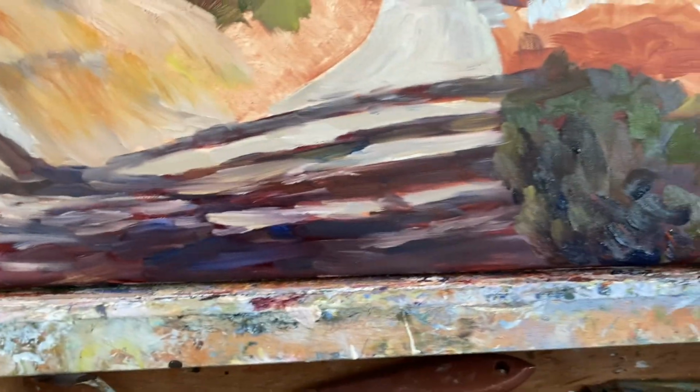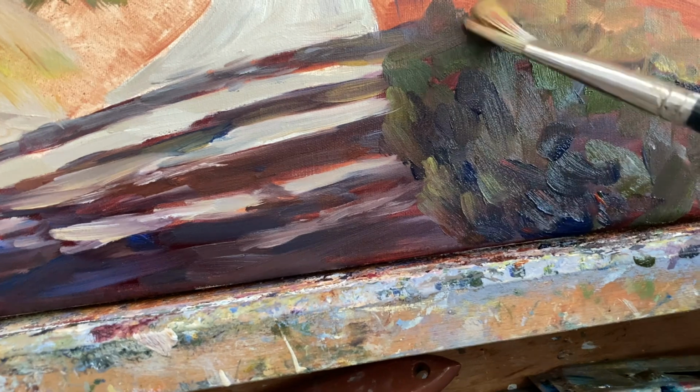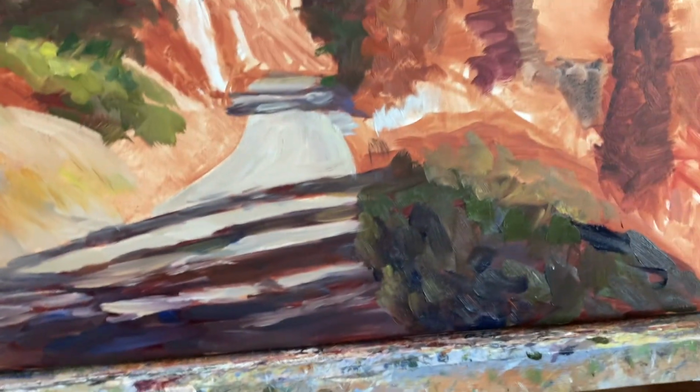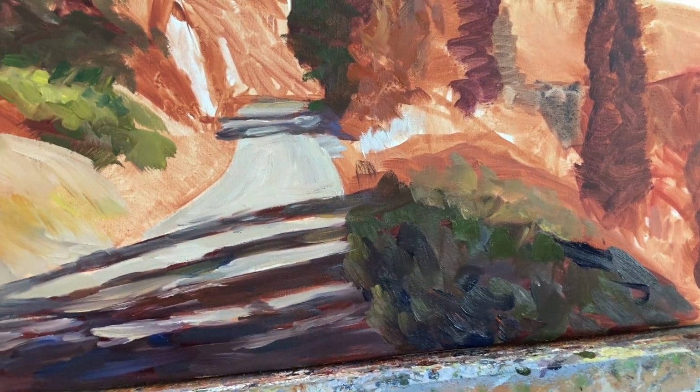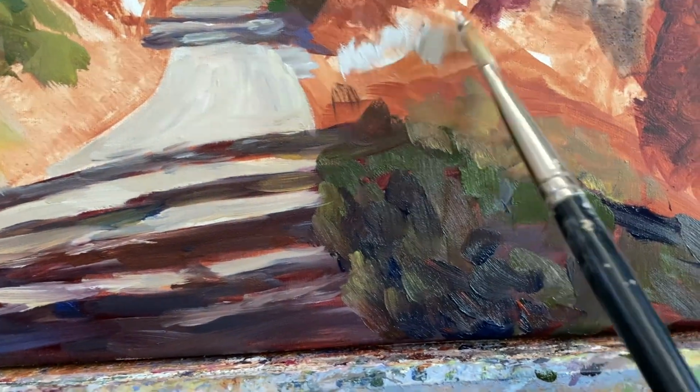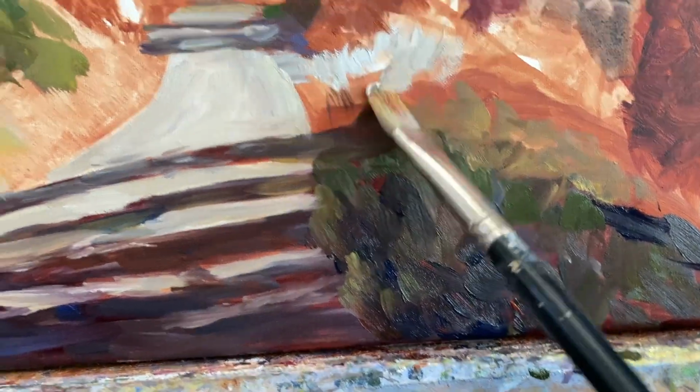This part right here is kind of a little too dark. I'm going to try to get some lighter green underneath it. I still want that red iron oxide to show through. And then I have sort of a gray. I've already got it kind of penciled in here.